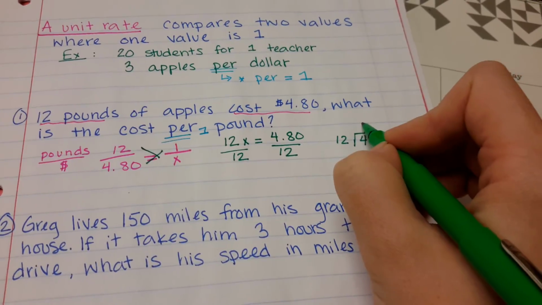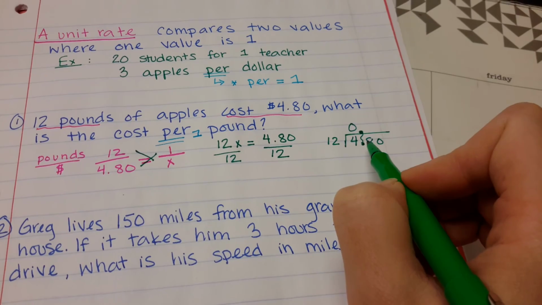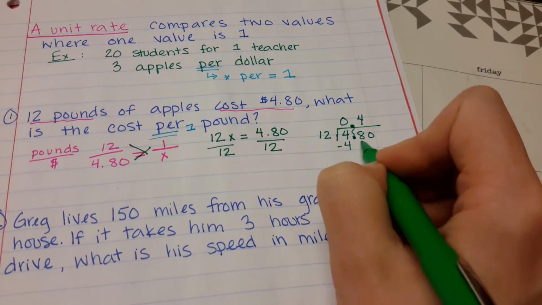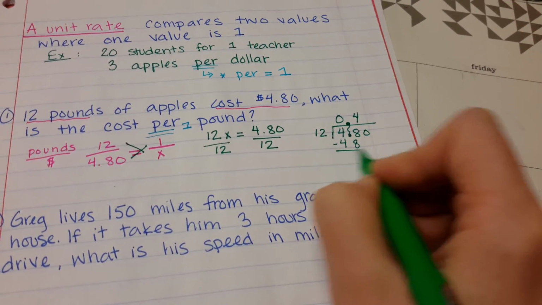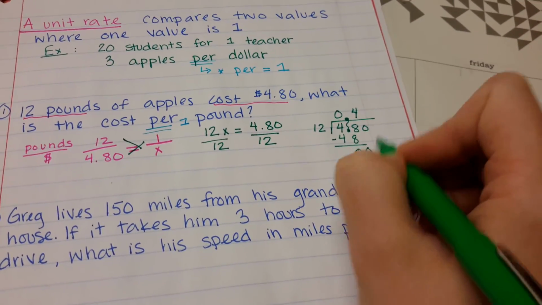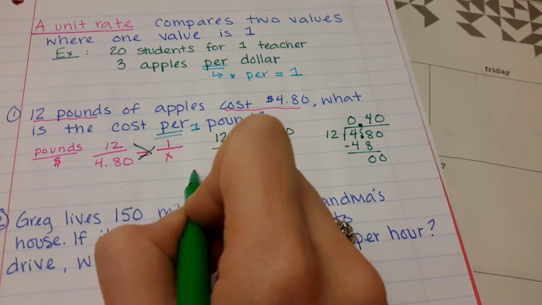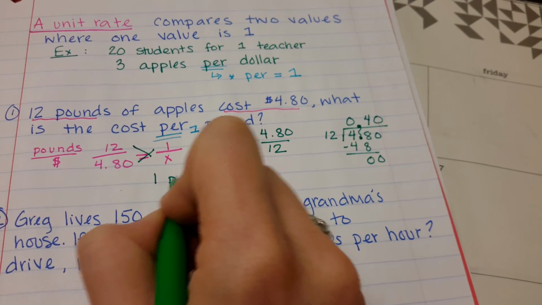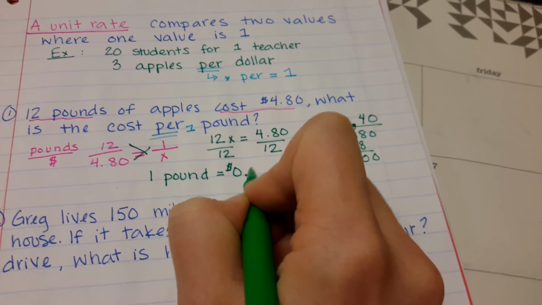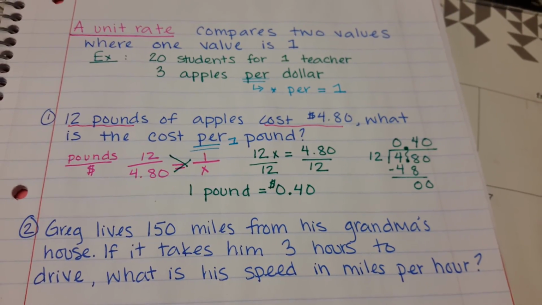12 does not go into 4, 0. Here's our decimal, so we're going to scooch it up. 12 goes into 48 4 times. 12 times 4 is 48. When we subtract, we get 0. And then 12 goes into 0 0 times. So we can buy 1 pound of apples for 40 cents. So there's our first example.